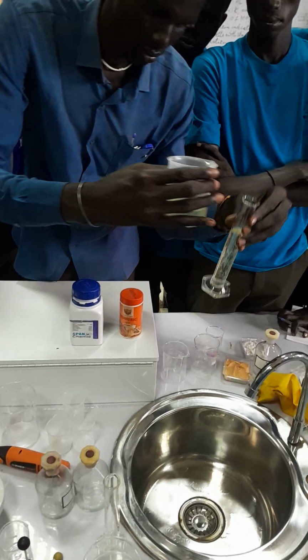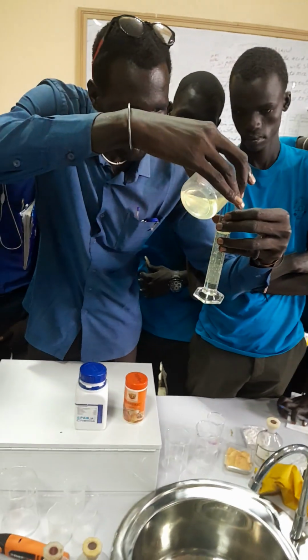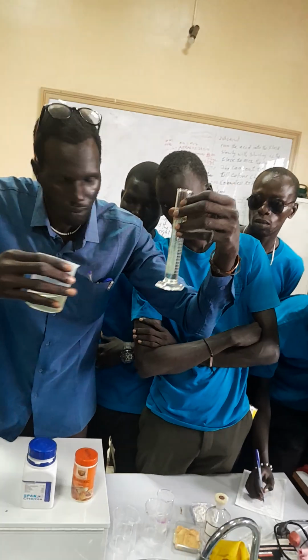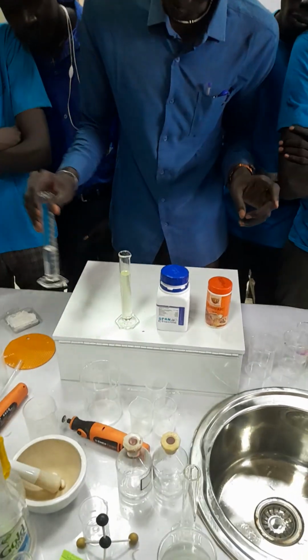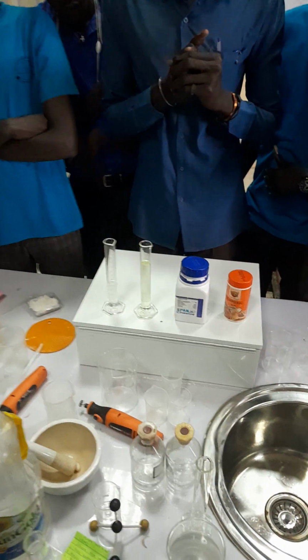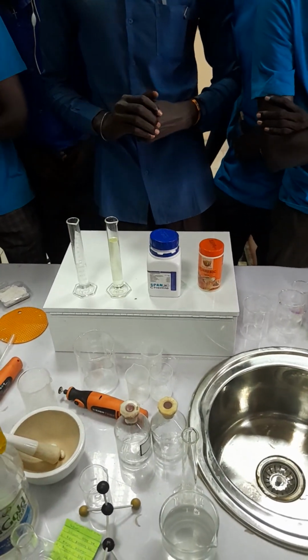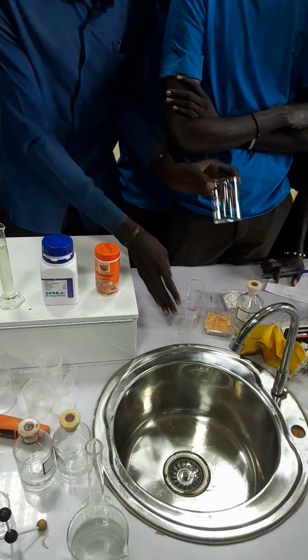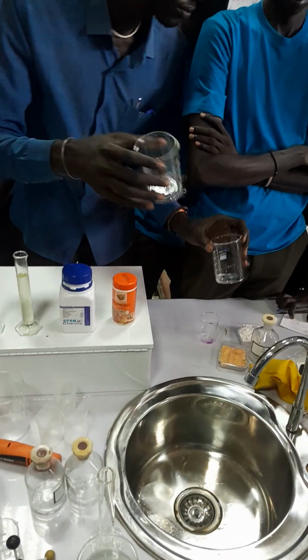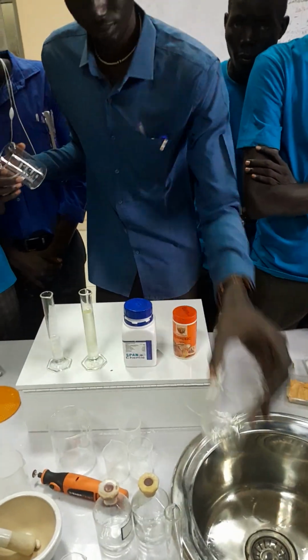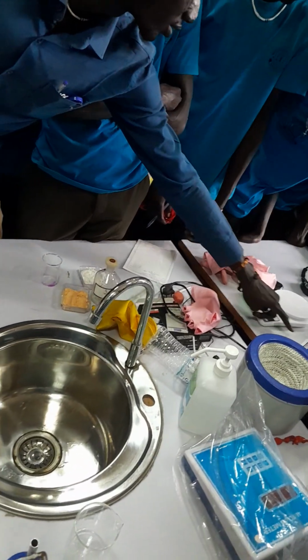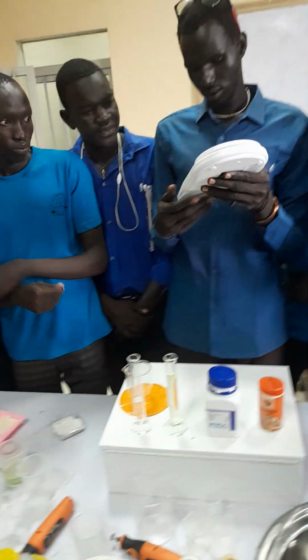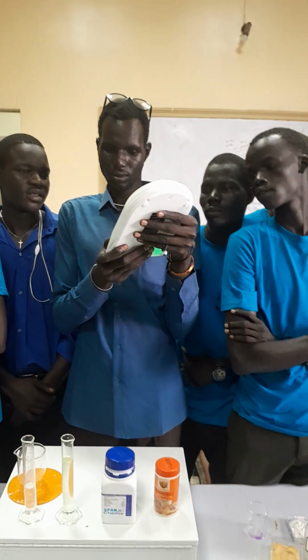Up to 60. And now, you have water. So these are now the liquids. Then now, take a beaker. You take this beaker, put it here on the scale. Now this is the device. So this is the device. You measure.